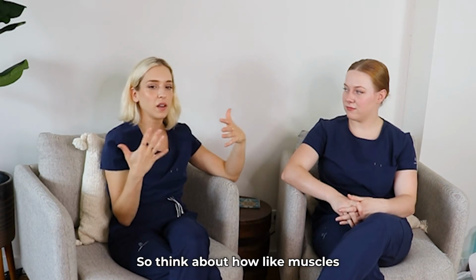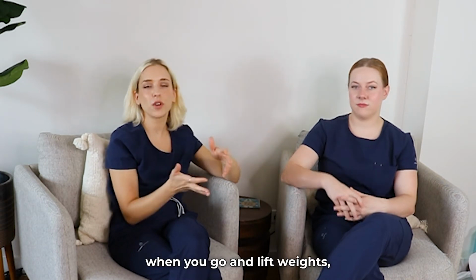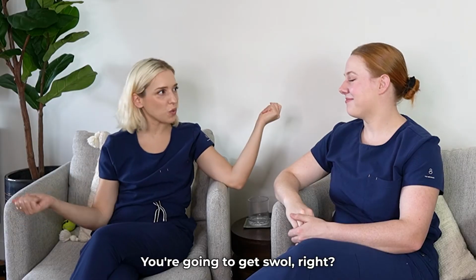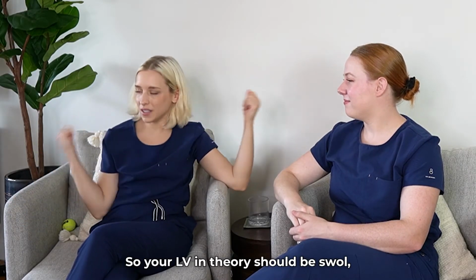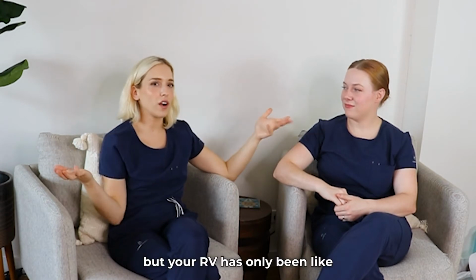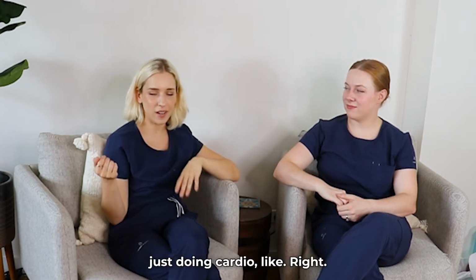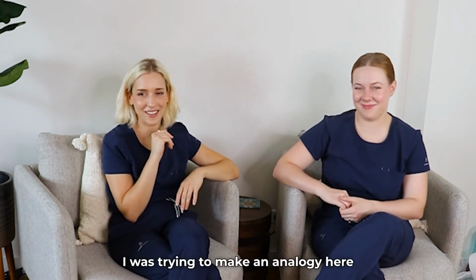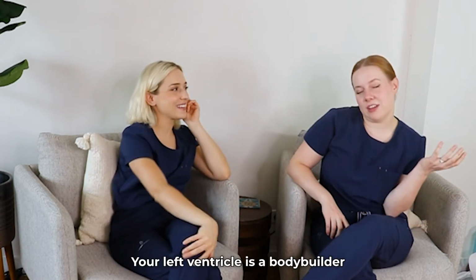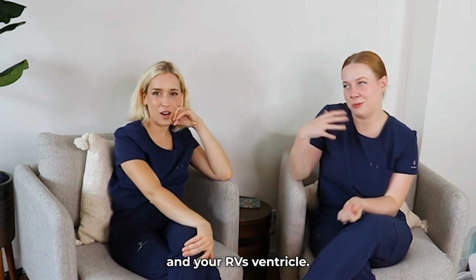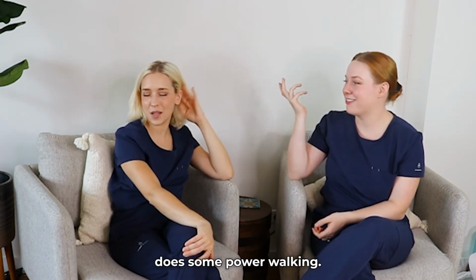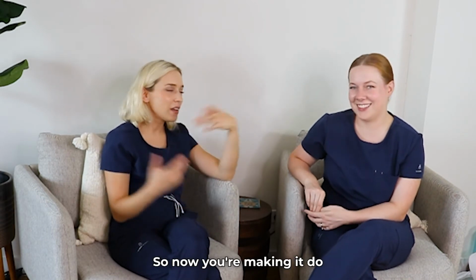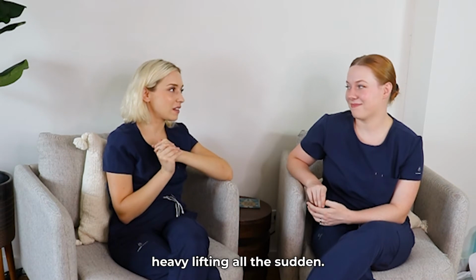So think about how muscles develop naturally in the gym. If you're lifting weights and working out all the time, you're going to get pumped, you're going to get swole, right? So your LV, in theory, should be swole. But your RV has only been doing cardio. No pun intended, guys, I was trying to make an analogy here. Your left ventricle's a bodybuilder, and your right ventricle's a cardio bunny. Does some power walking, but it's not been doing heavy lifting. So now you're making it do heavy lifting all of a sudden. That's a very bad thing.